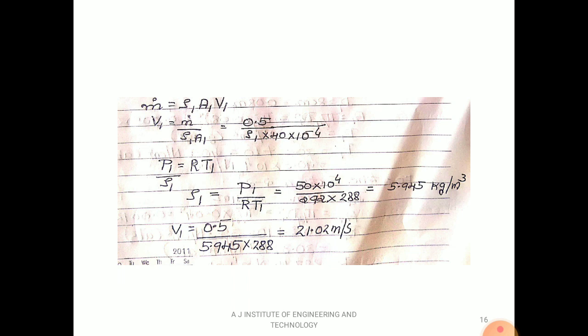Unit is very important. Density is mass by volume. The unit of mass is kg and the volume unit is meter cube, so the overall unit becomes kg per meter cube. Now you have the value of rho 1, so you can back substitute in the V1 expression. That is V1 equal to 0.5 divided by rho 1 into 40 into 10 to the power minus 4. So we get V1 equal to 0.5 divided by 5.945 into 288, that is equal to 21.02 meter per second. The unit of velocity is meter per second. Don't forget to write the unit.